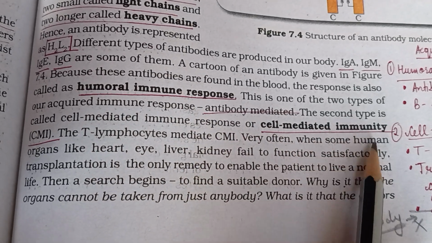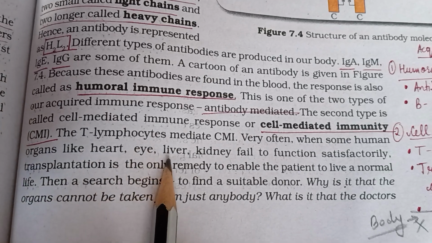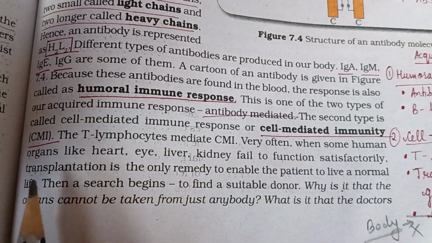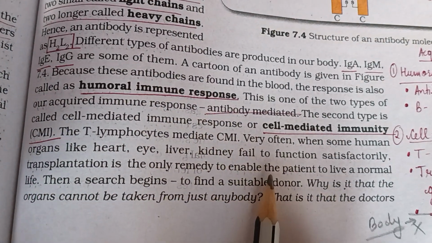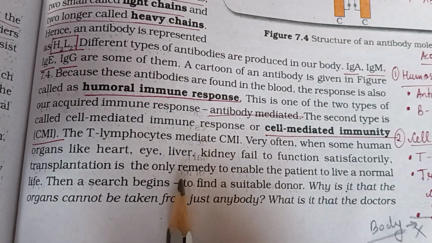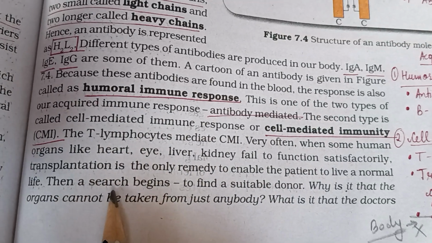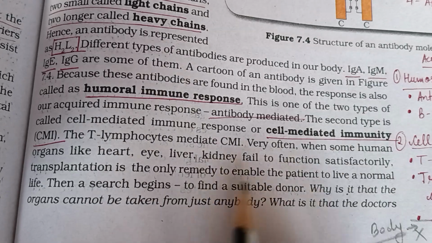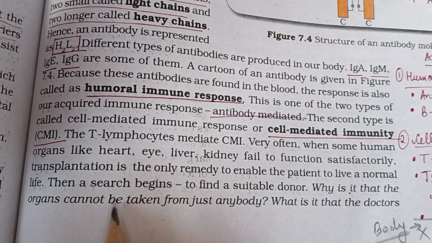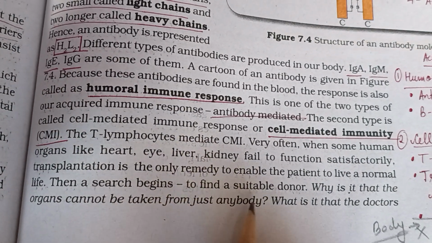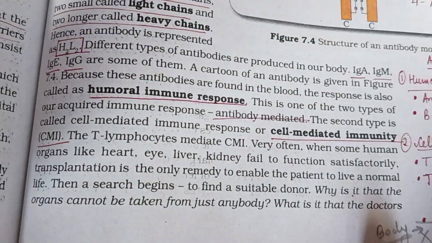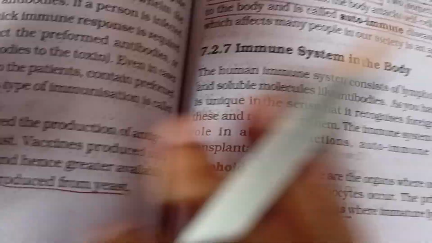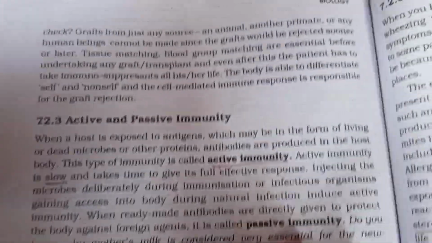Very often, when some human organs like heart, eye, liver, kidney fail to function satisfactorily, transplantation is the only remedy to enable the patient to live a normal life. Then a search begins to find a suitable donor. Why is it that the organs cannot be taken from just anybody? Why?